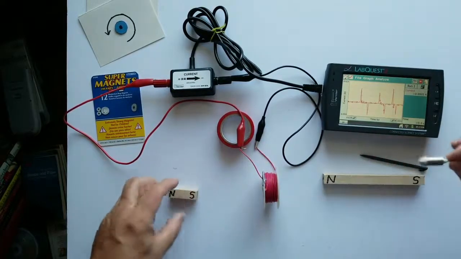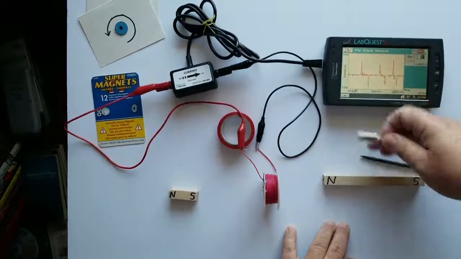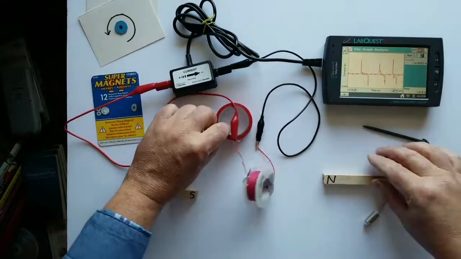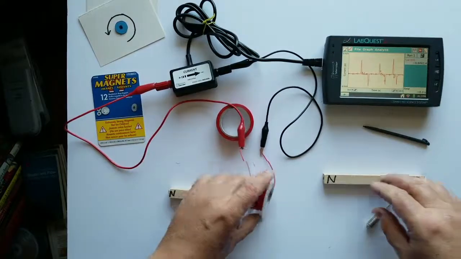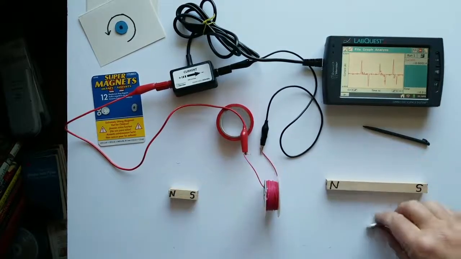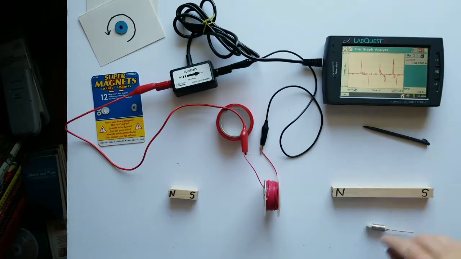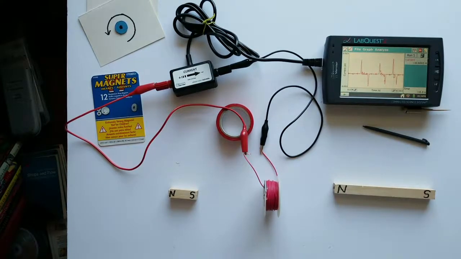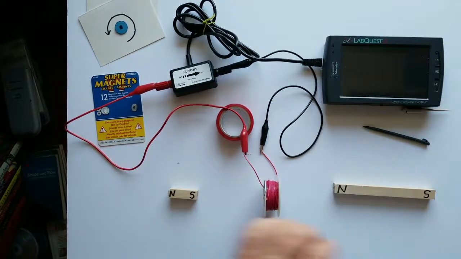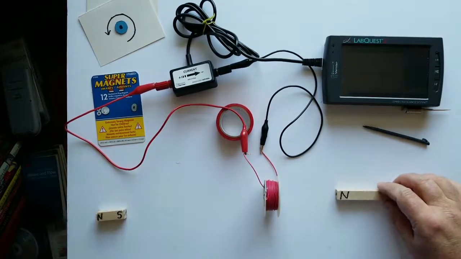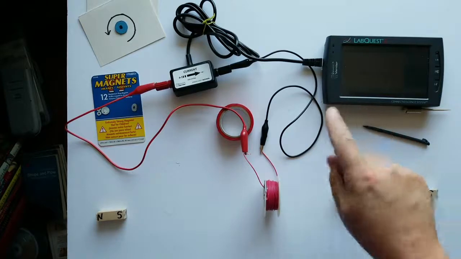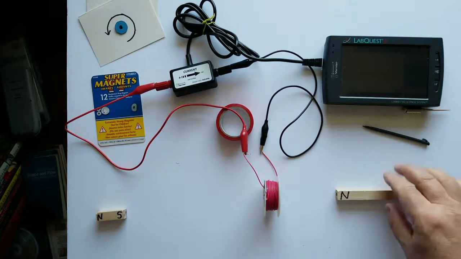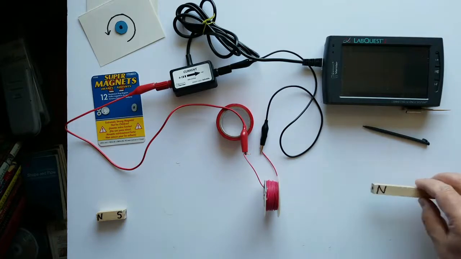All right, so that stick here is going to represent that. Now, if the magnet just stays right here, and I measured it on my machine, nothing would happen. The magnet has to be moving.